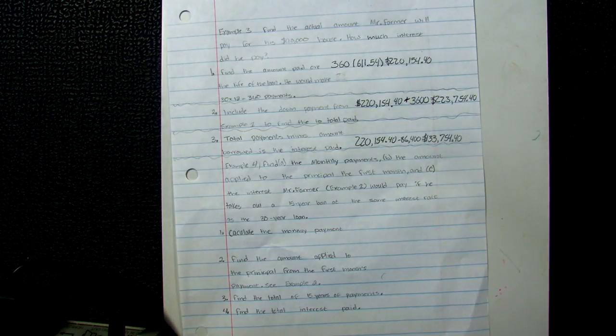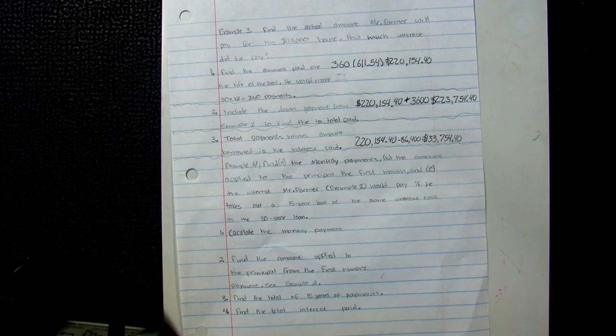Okay, and now on to example 4. In example 4, we have to find A, the monthly payments, and B, the amount applied to the principal the first month, and C, the interest Mr. Farmer, in example 2, would pay if he takes out a 15-year loan at the same interest rate as a 30-year loan.